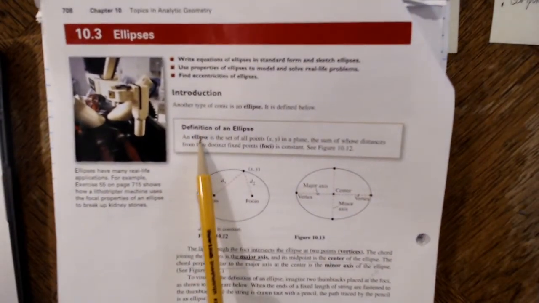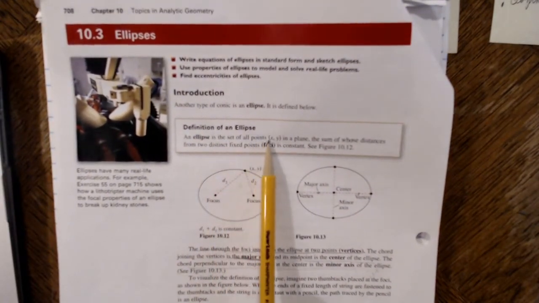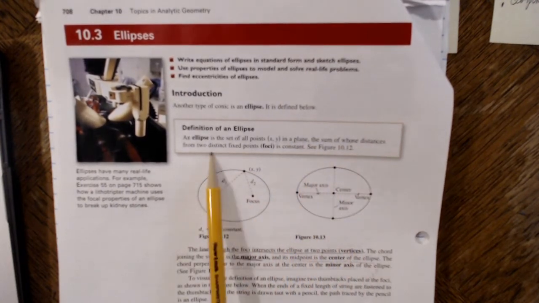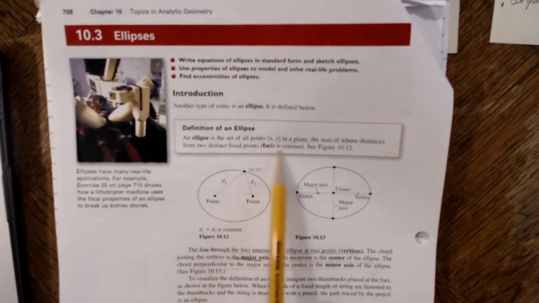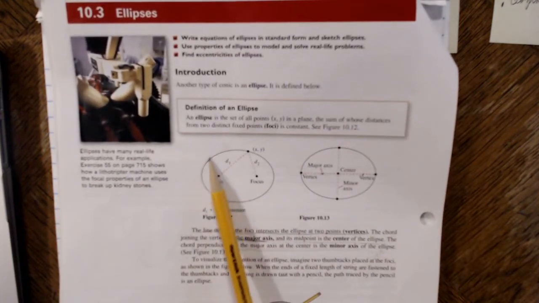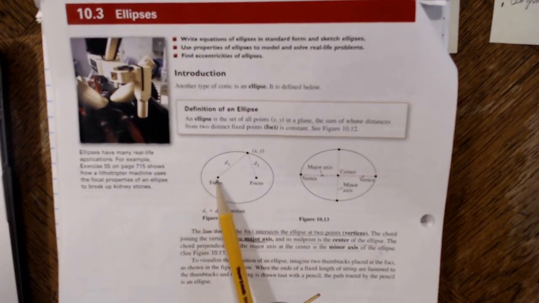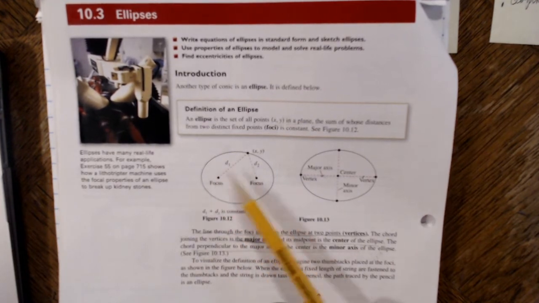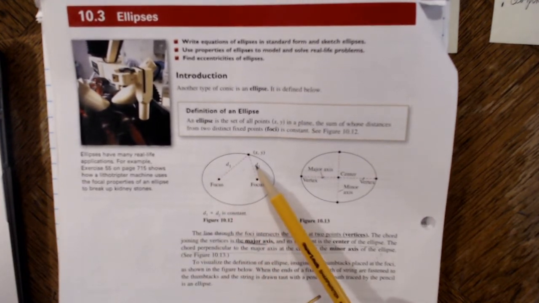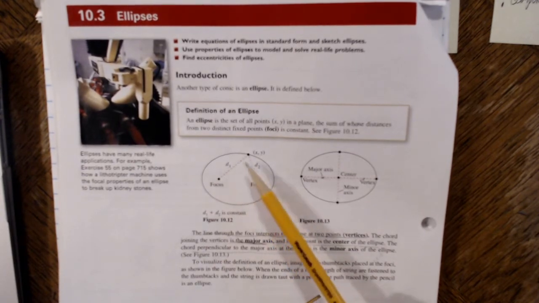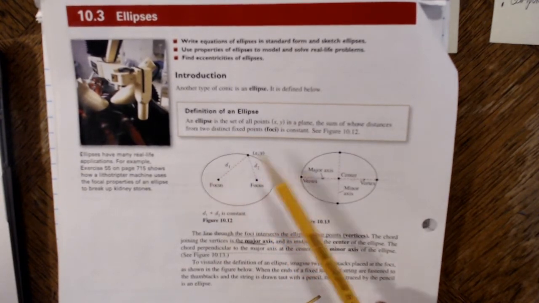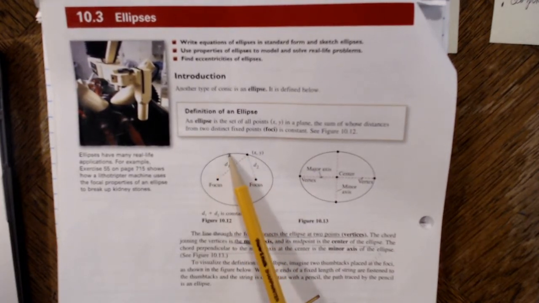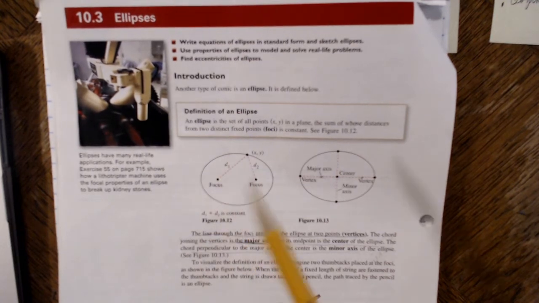It's right here. An ellipse is the set of all points (x, y) in a plane, the sum of whose distances from two distinct points, the foci, is constant. So right here, this is an ellipse. We have two distinct points. If you move these, we say right now, d1 plus d2, the sum of the distances, will be, let's say, k at this point.